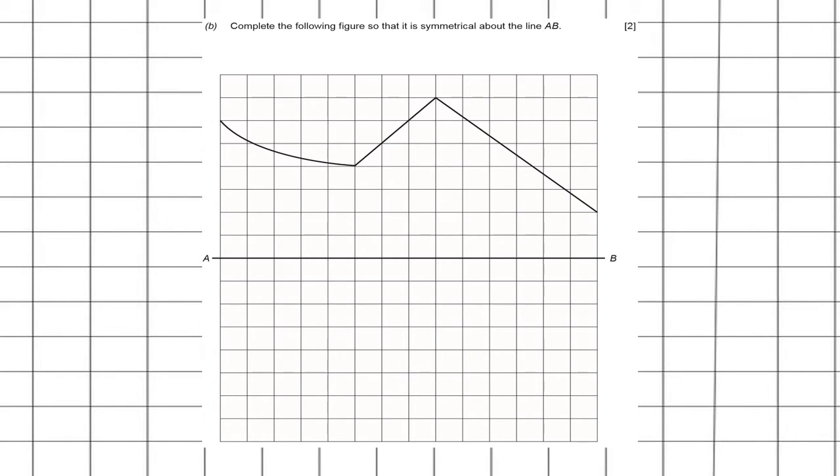Complete the following figures so that they are symmetrical about the line AB. Okay, so 2 up, therefore 2 down. So point. 1, 2, 3, 4, 5, 6, 7 up. 2, 3, 4 down. 1, 2, 3, 4 down there. 1, 2, 3, 4, 5, 6 there.